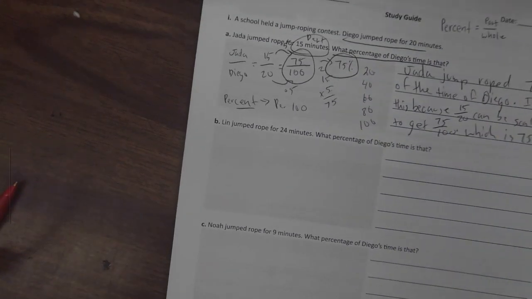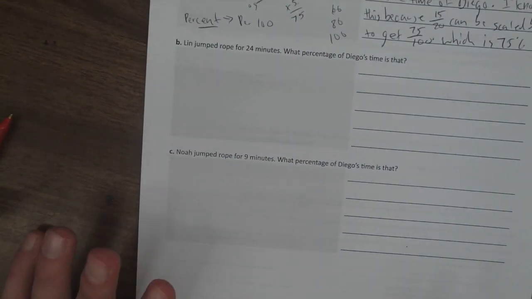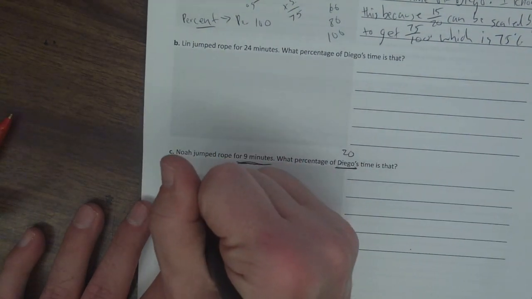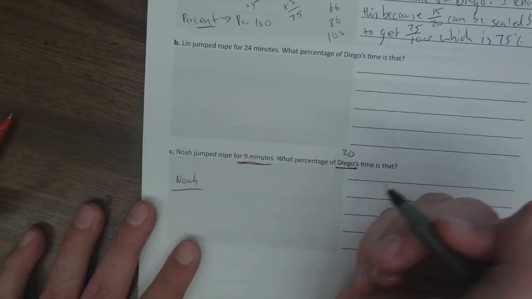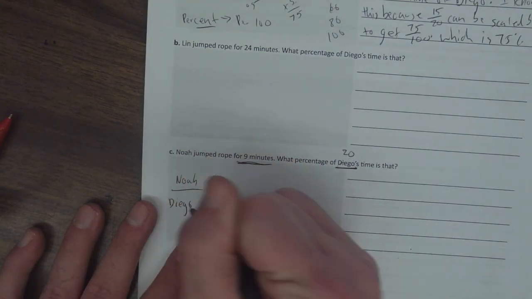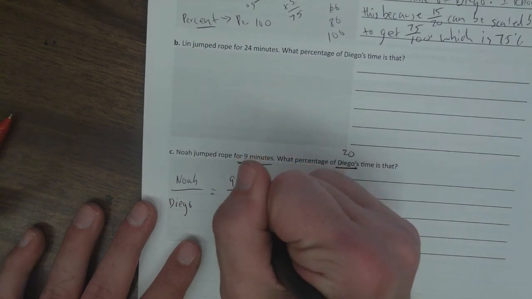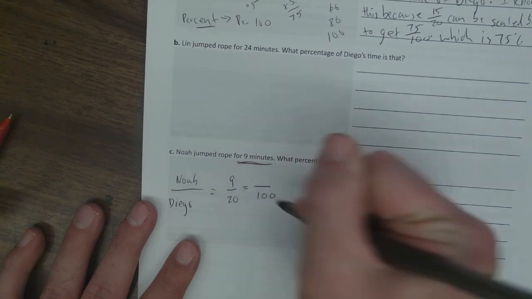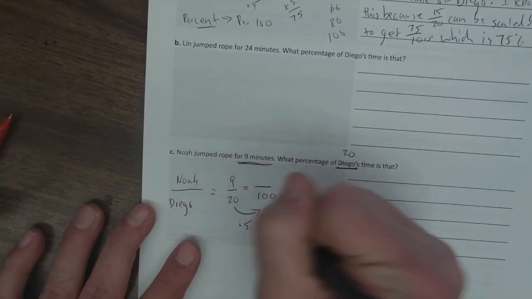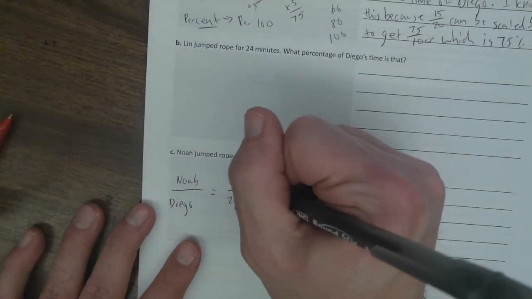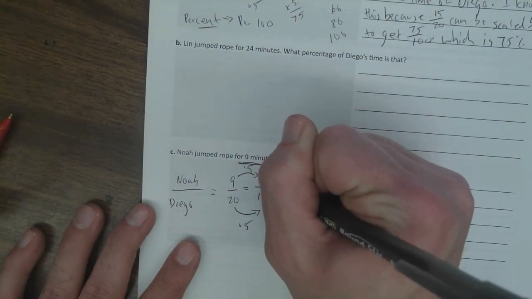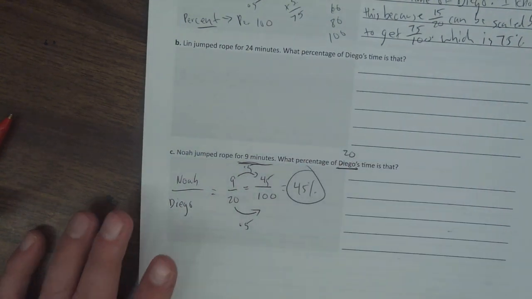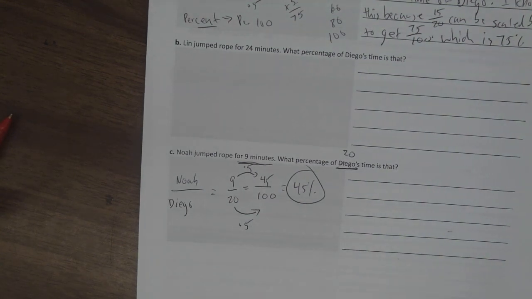And so if I jump over B, because it's going to be the same concept over again, and go to C, what we can see here is that now we have Noah, and it's just the same concept. Noah jumped for 9 minutes, Diego jumped for 20, and so we set up Noah over Diego, and so we're looking for our percent, so this would just be 9 over 20. And again, to go from fraction to percent, we set it equal to a denominator of 100, so we multiply 20 times 5, right? We found that up here. And whatever we do at the bottom, we do the top to get 45. As a result, Noah jumped for 45% of the time of Diego.